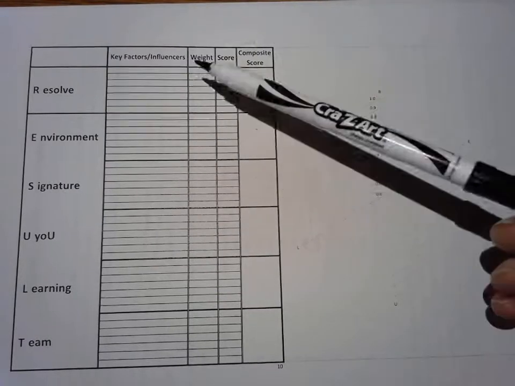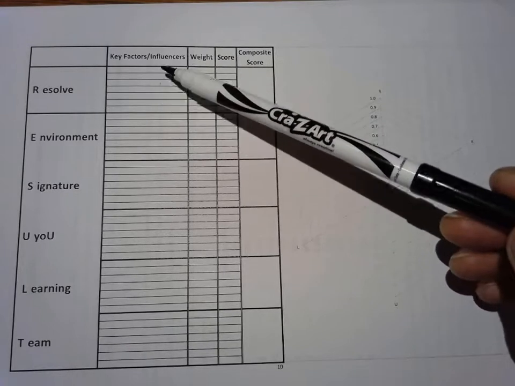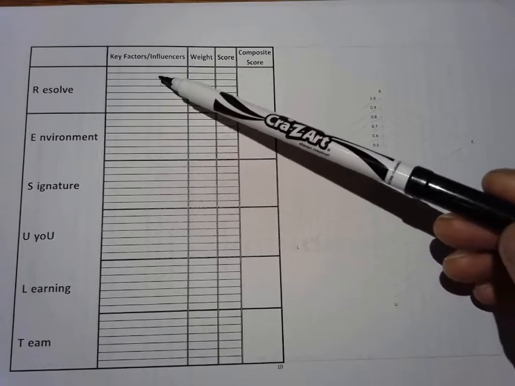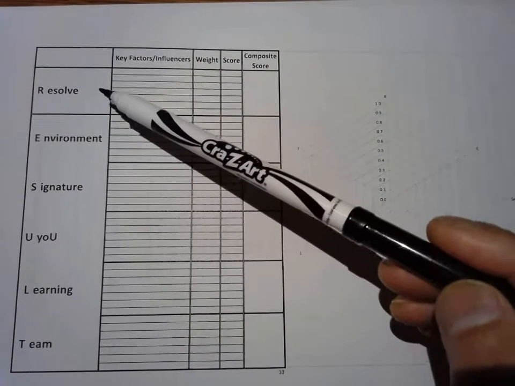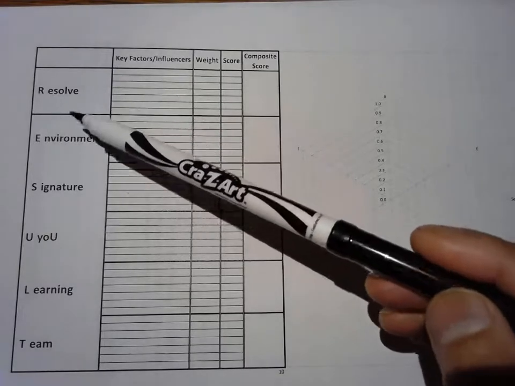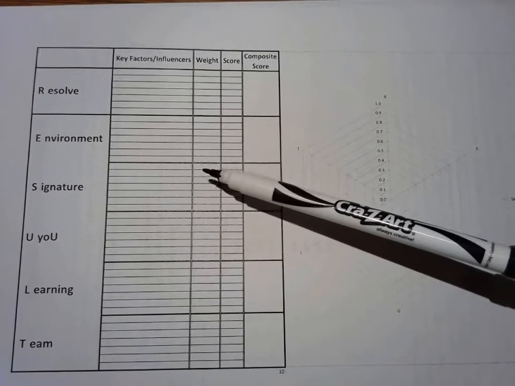So you would have to identify two or three factors in each of these six categories. So two or three for resolve, two or three for environment, and so on. Actually, three would be a good idea.